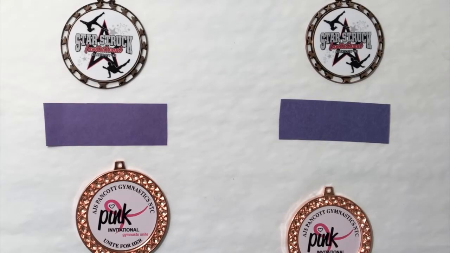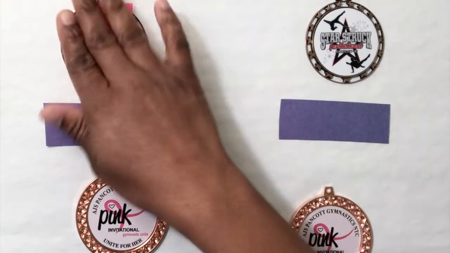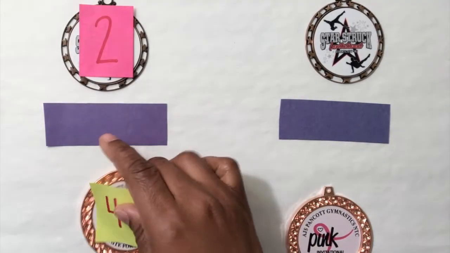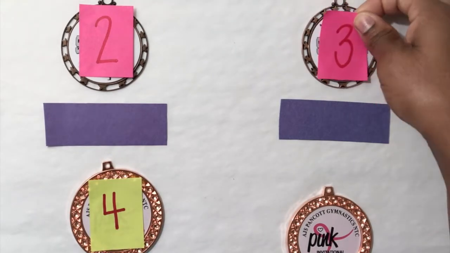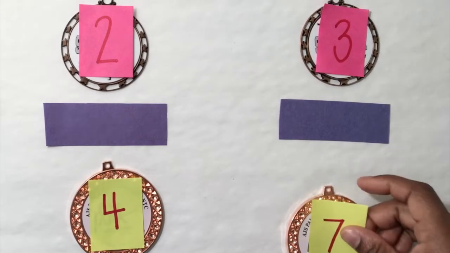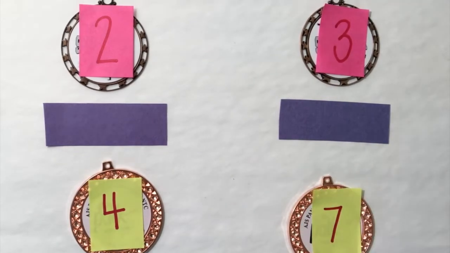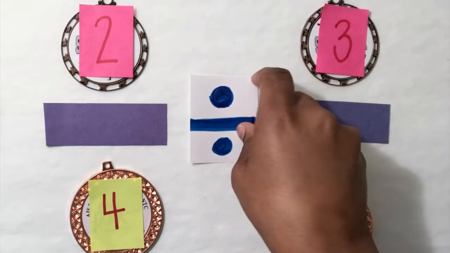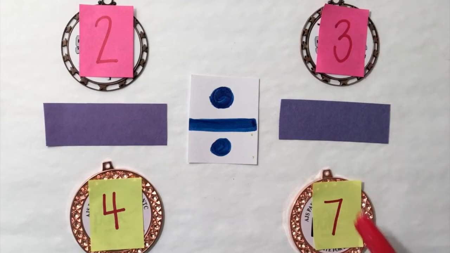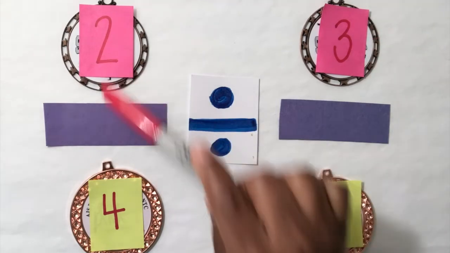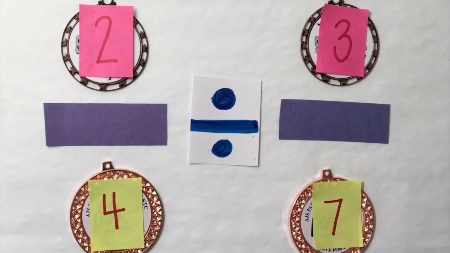Let's build another fraction together. So I have 2 as a numerator and 4 as a denominator, and 3 as a numerator and 7 as a denominator. So now I want you to try 2/4 divided by 3/7. I want you to give it a shot. Listen to the music, follow the rules, and give it a shot.